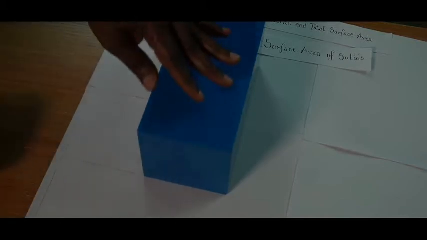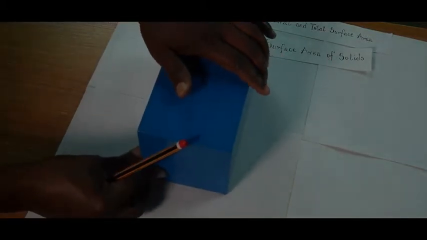There's another face. Right on the line.